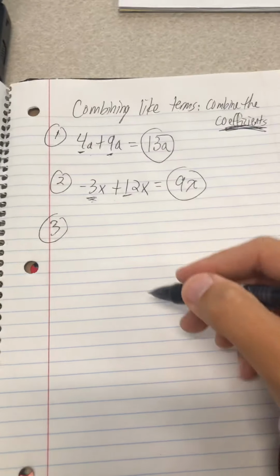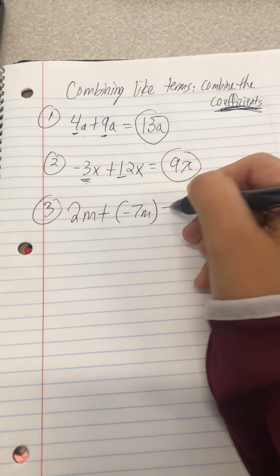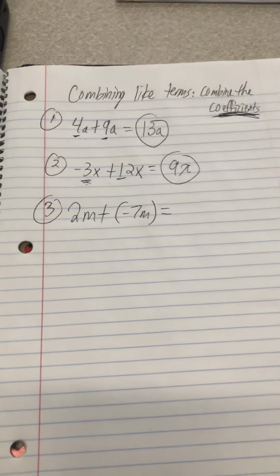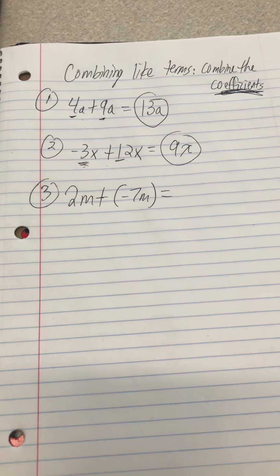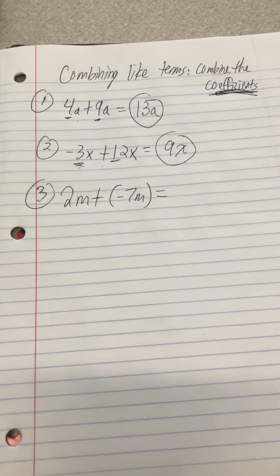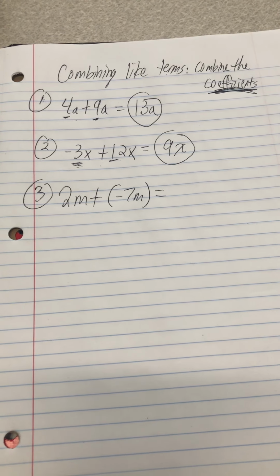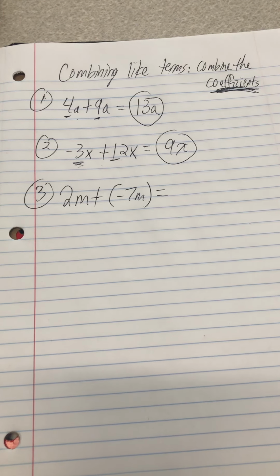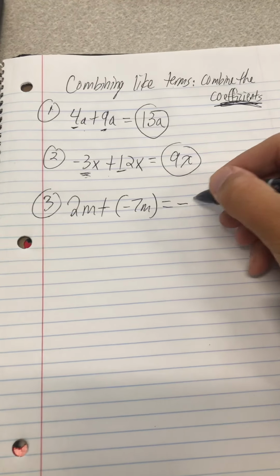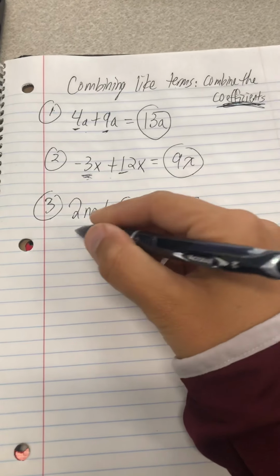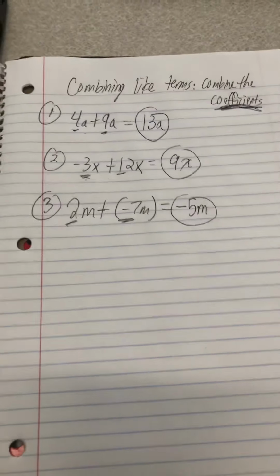All right, number 3, I'll give you an example and go ahead and try it. 2m plus negative 7m. I'll give you about 20 seconds. All right, and so you should have gotten negative 5m. How? I need to add 2 plus negative 7. That gives me negative 5. The variable does not change.